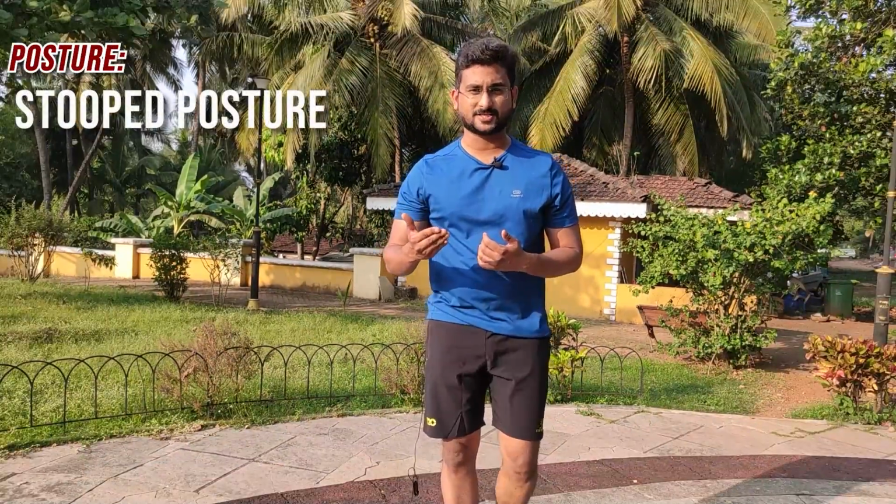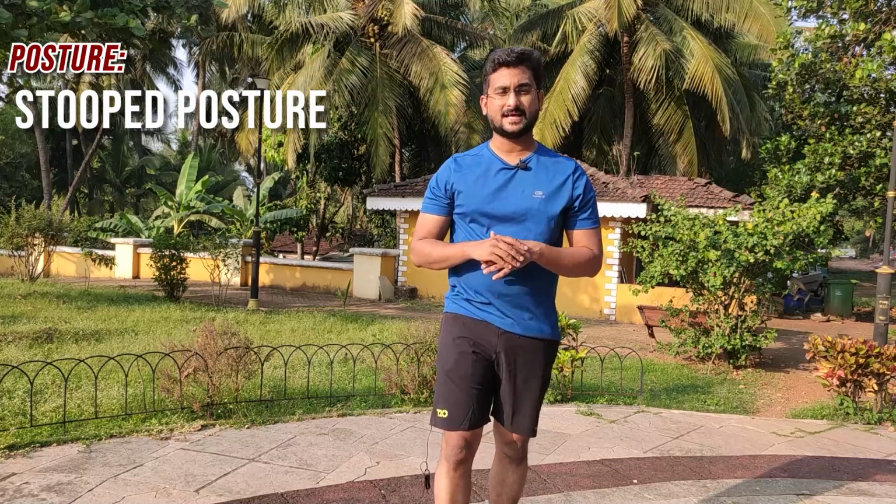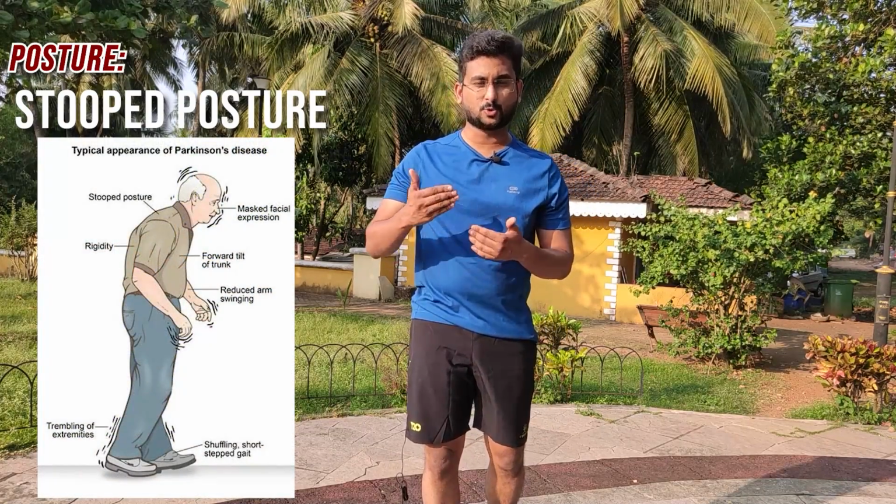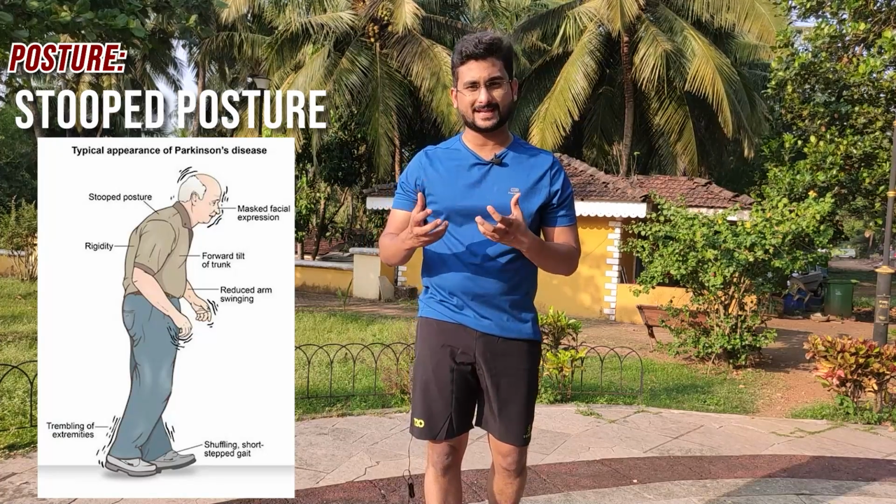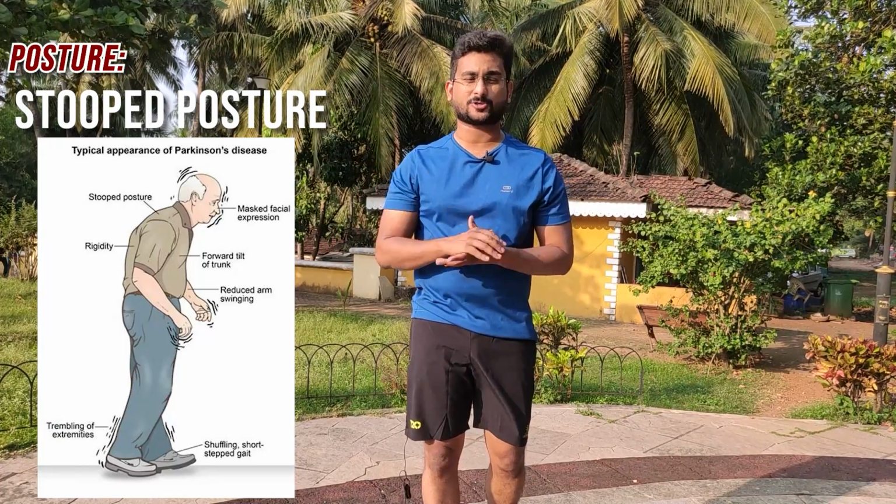In advanced stages, patients with Parkinson's disease exhibit a stooped posture while walking. That stooped posture is mainly because of muscle weakness and that leads to postural instability also. Now these were the important features of Parkinson's disease. As you all know, in Parkinson's disease, because of postural instability and muscle weakness, the balance of the patients gets hampered, and because of which there are more chances of falls also.